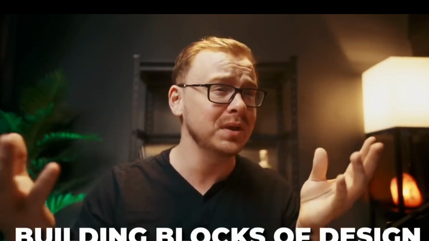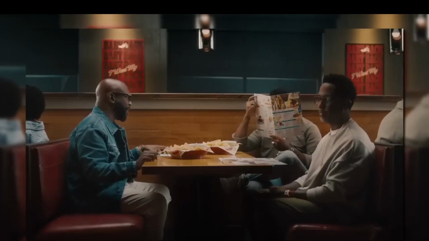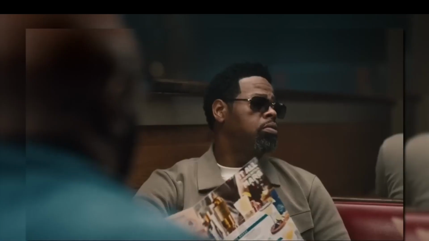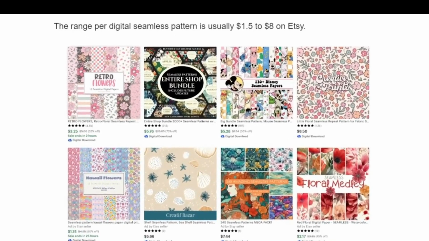And seamless patterns are almost like the Lego blocks or the building blocks of design. They're the visual equivalent of the catchy jingle that you just can't get out of your head. I want my baby back, baby back, baby back. What was that? And here are some examples of seamless patterns that have done really well. So I'll just put some up on the screen for you.